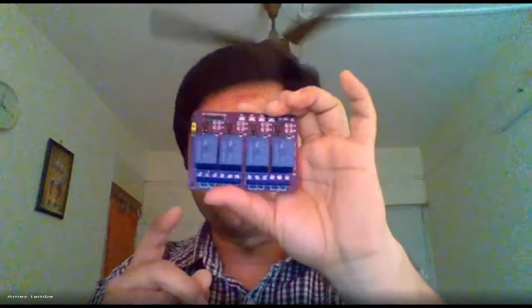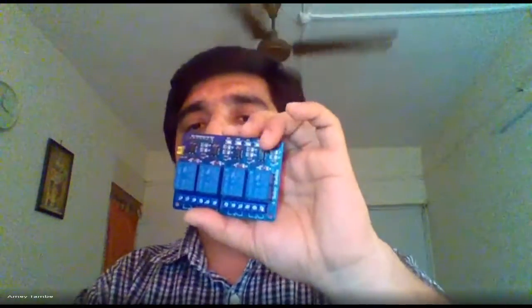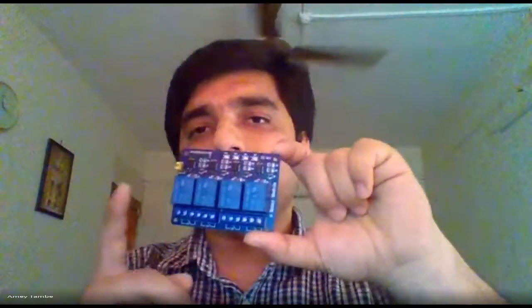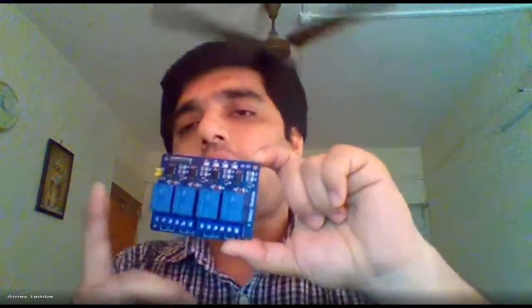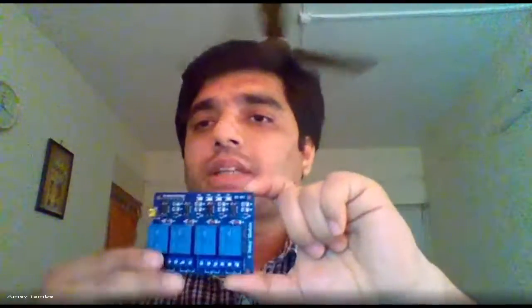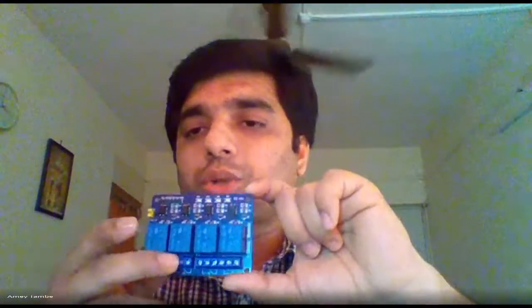Now we can have different relay configurations, as I said. So this is a 5-volt input relay. So the entire relay board will require 5 volts to operate, but it is going to manage your 230 volt appliance. So the current required to operate this relay is 5 volts. It will work on 5 volts, and then it will be controlling your appliances which have a power supply of 230 or 240 volts. So this can distribute power up to 240 volts.